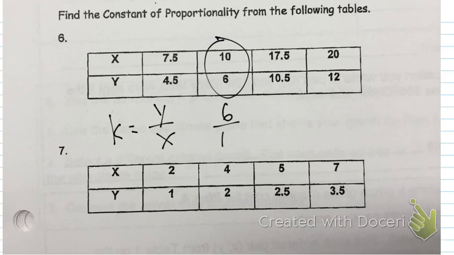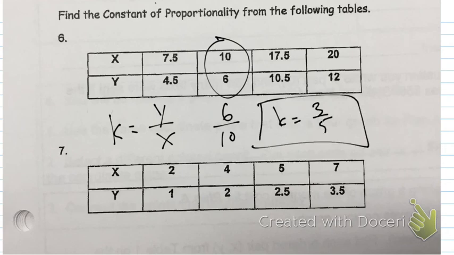So y to x would give me a constant of proportionality of 3/5. I heard some 0.6s floating around. I'm all right with that. I'm a fraction guy. In the higher levels of math you get, you're going to lean on fractions more and more because they give exact answers. Something like 1/3 is different than 0.33. All right? So keep working on those fractions.